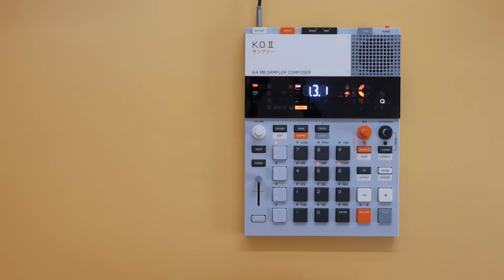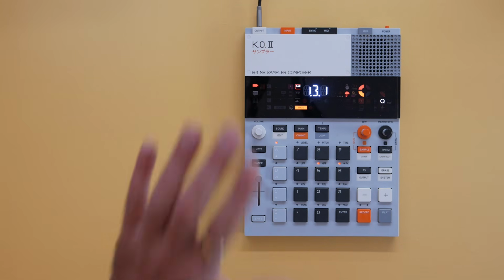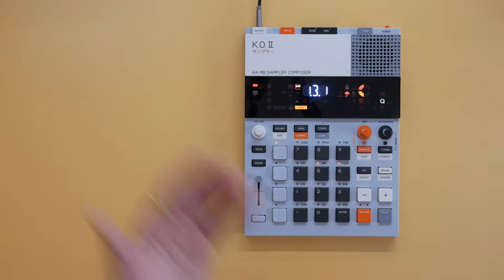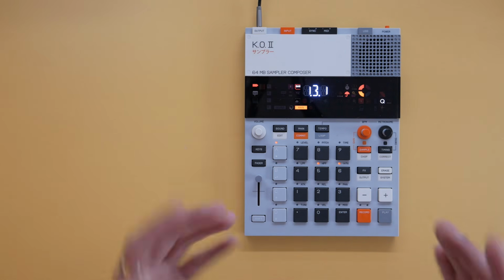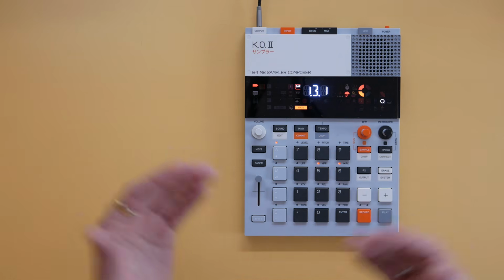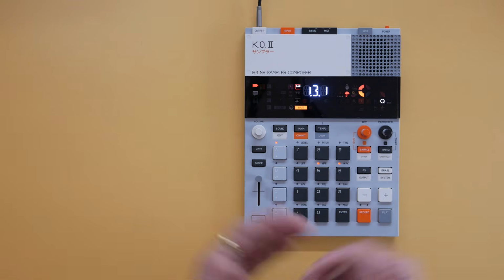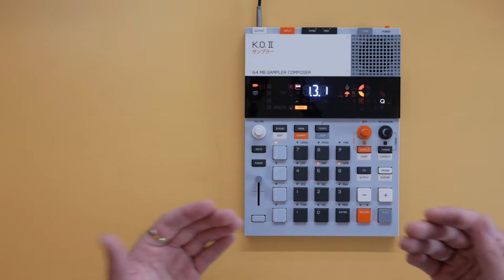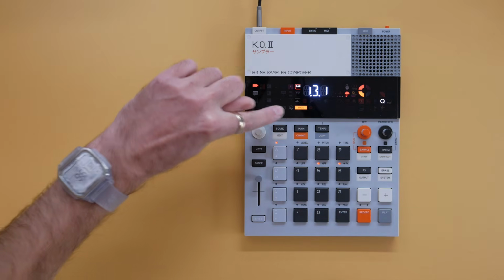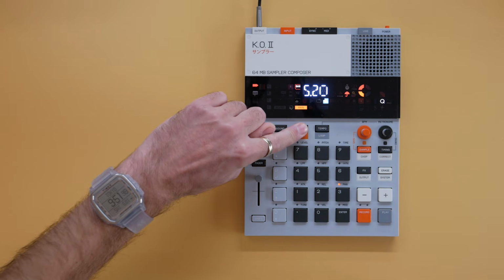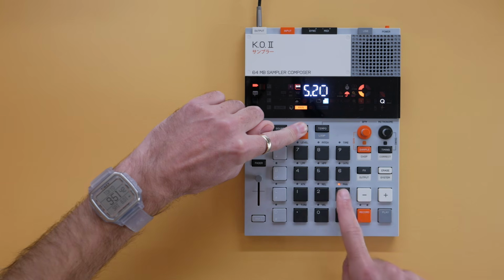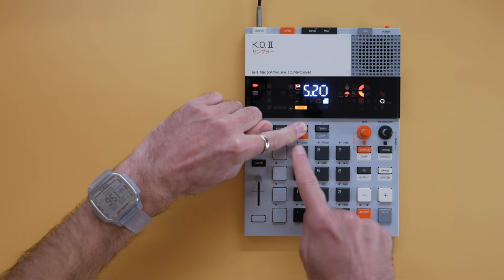So let's dive right in and start with the basic structure of this device, because in my opinion, that is most important to learn. The structure of the device is as follows. The highest level in the hierarchy would be a project. A project basically is a song, and projects can be accessed by holding the main button and then pressing and holding buttons 1 through 9.